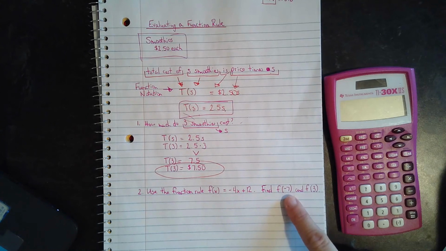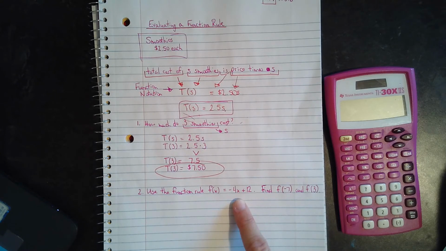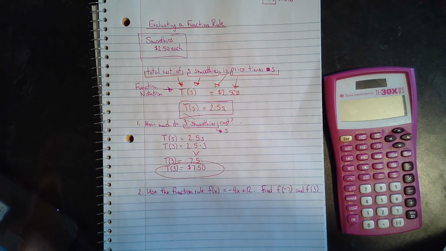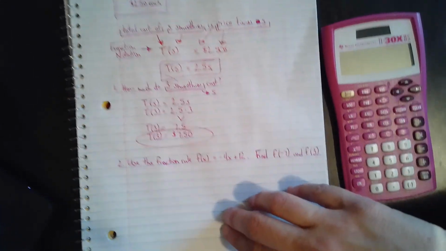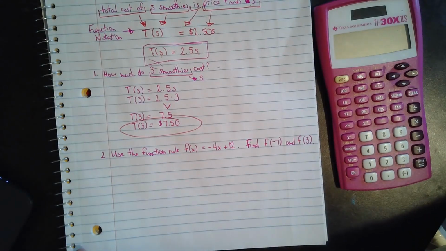All that means is you're going to make x negative 7. And then you're going to do it a second time and you're going to make x 3. But we also need to use the function notation and actually write it down that way. So let me move the camera a little bit. That'll work.